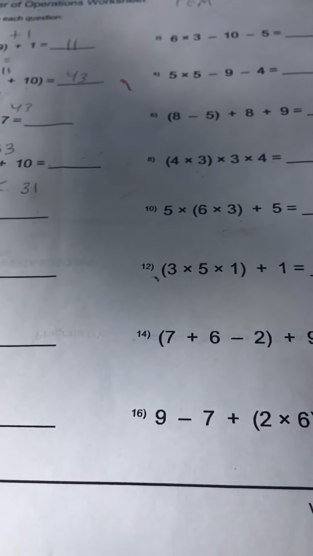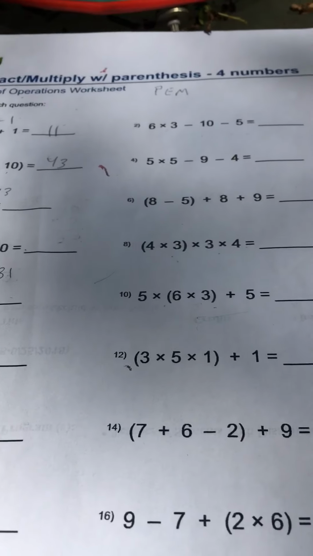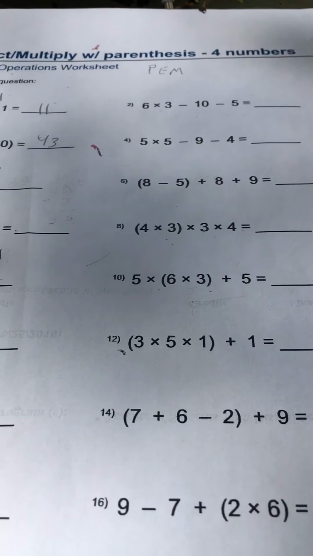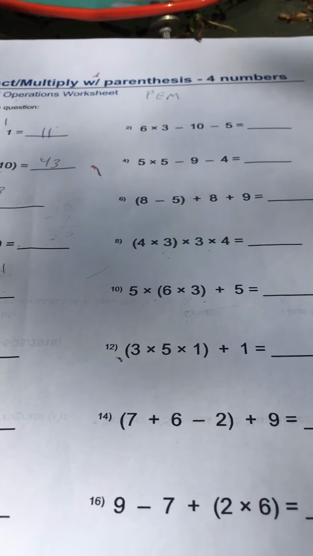Okay? Let's see. Try them on your own. If you don't get them right, no big deal. We'll just keep working on them. That's all. Practice, practice, practice. That's all that matters. Okay, I'll see you later.